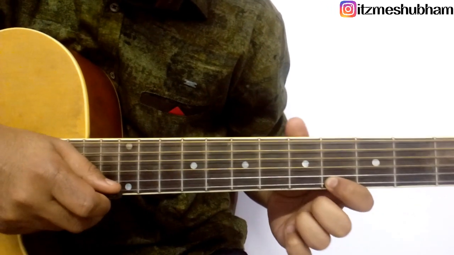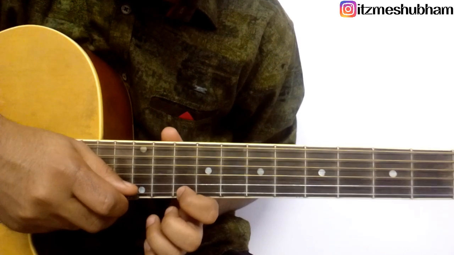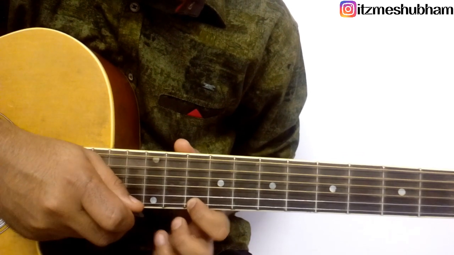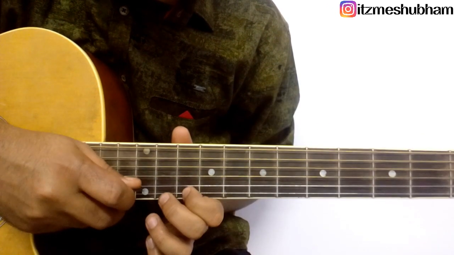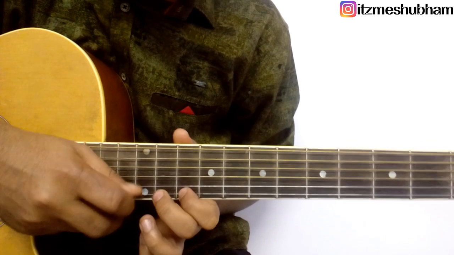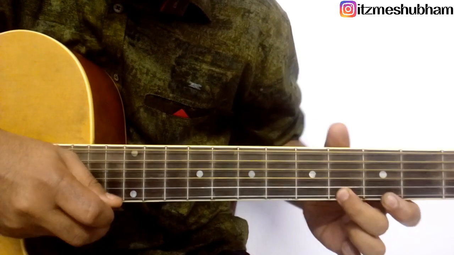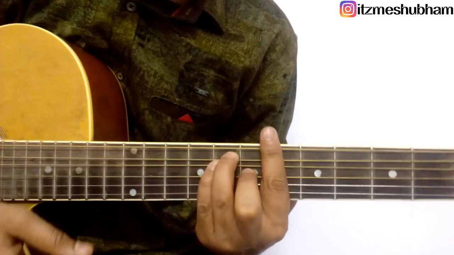Right, then give a stroke on 4, and after that give 2 strokes on 10, and after that it is exactly the same like this. Right, I hope you got that.